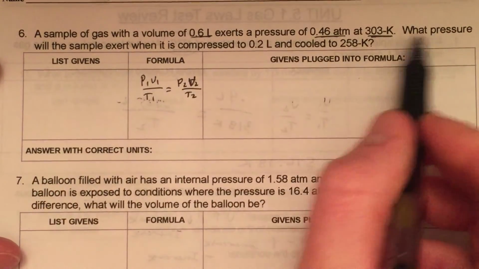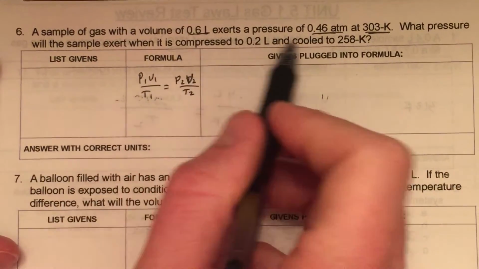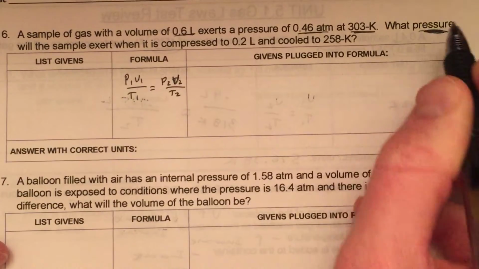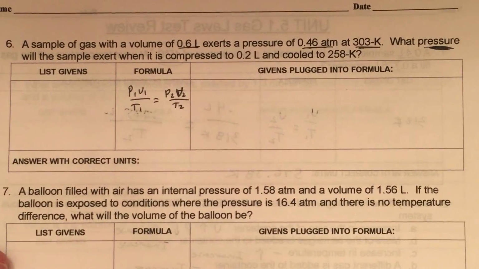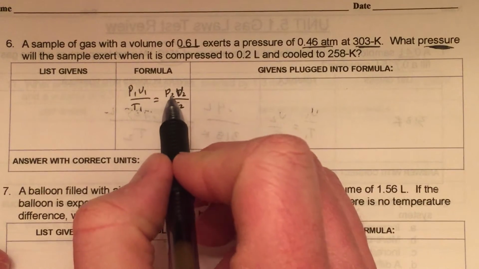It asks what pressure the sample will exert when it is compressed. So these are your final values. We want to know what pressure, so we're solving for P2 because we're looking for the final pressure.